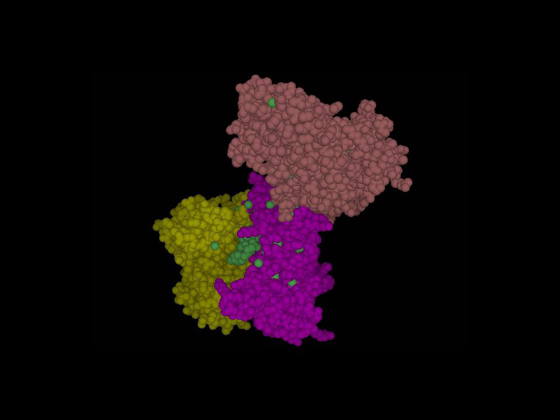We will see why this three-dimensional structure is important for the function of the protein.